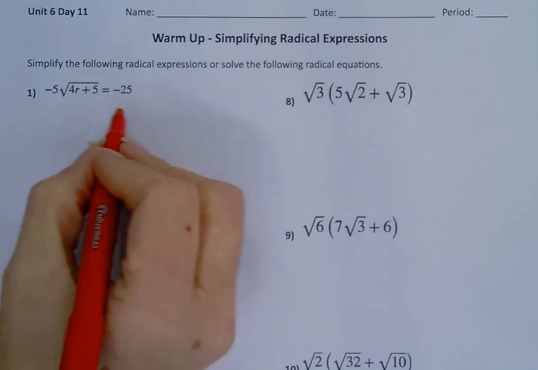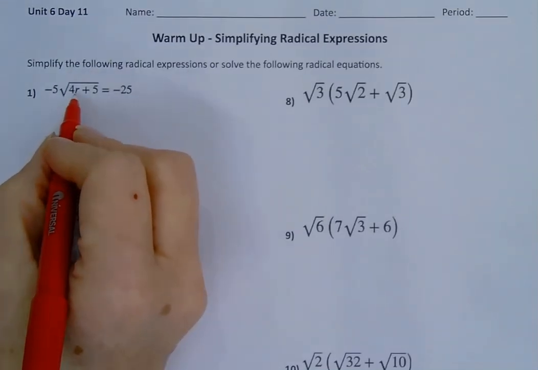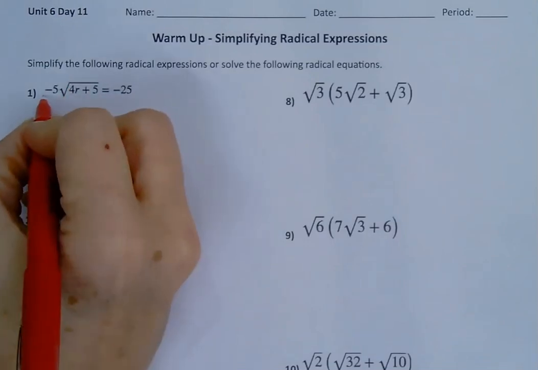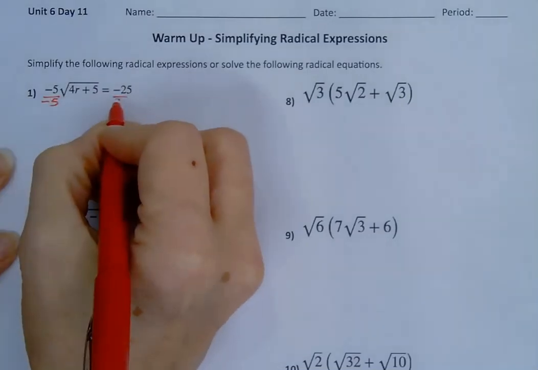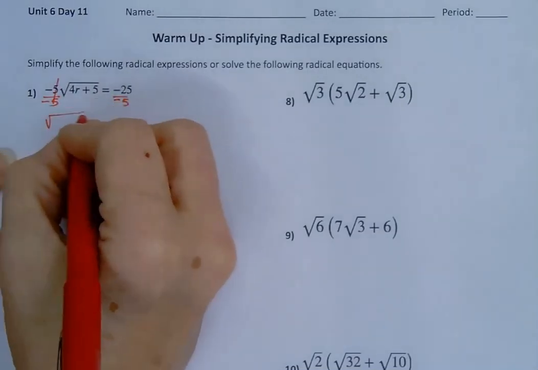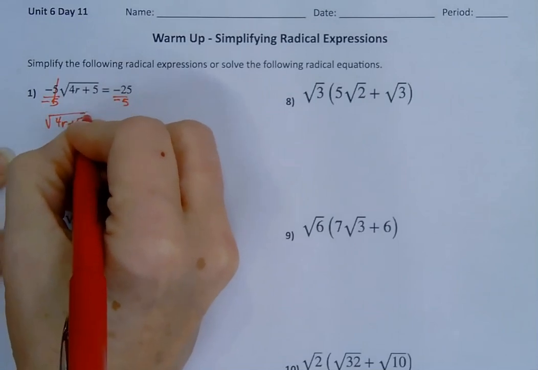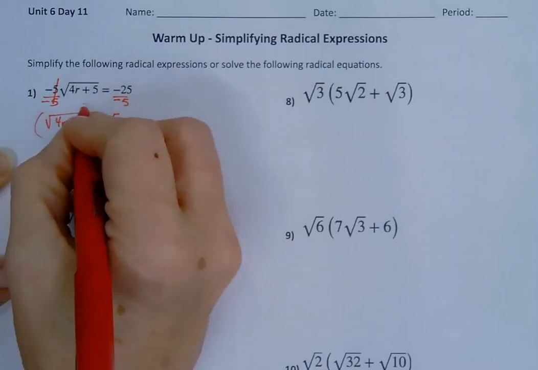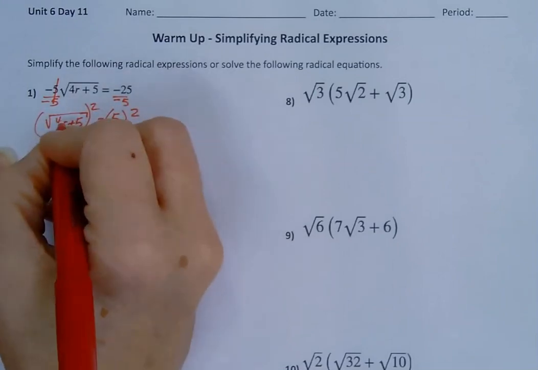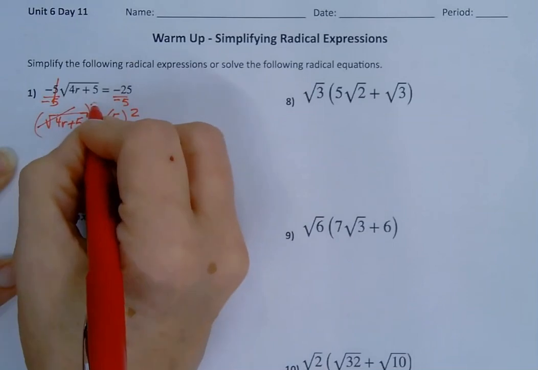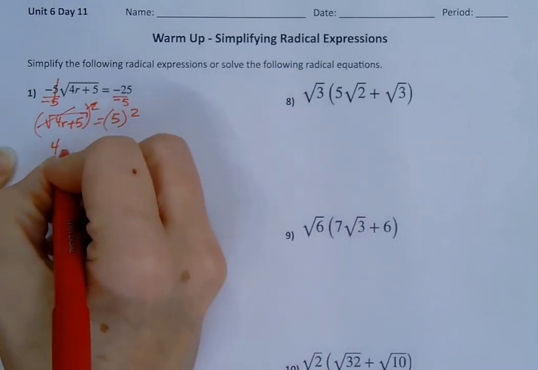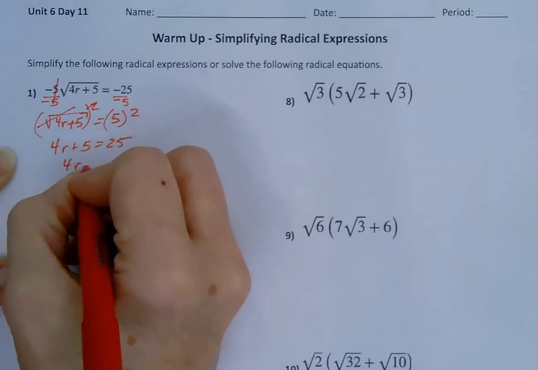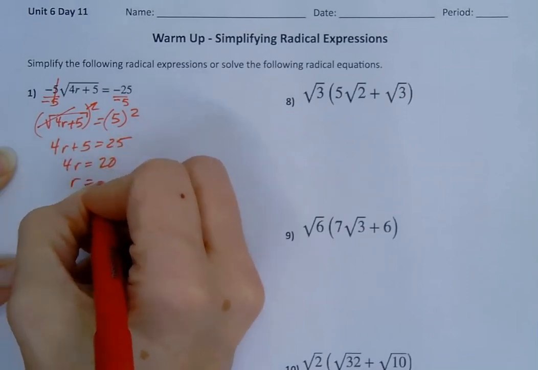So if I want to solve this equation, I am solving for r. The first thing I'm going to do is get my radical part isolated. So I'm going to divide each side by -5. And so I have the square root of 4r plus 5, all under the same square root bar, equals +5. I'm going to square each side, and remember when we square something, we're just undoing the square root. So I'm left with 4r plus 5 equals 25. Subtract 5 from each side, and I have 4r equals 20, and r equals 5.